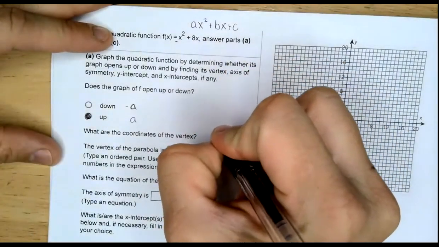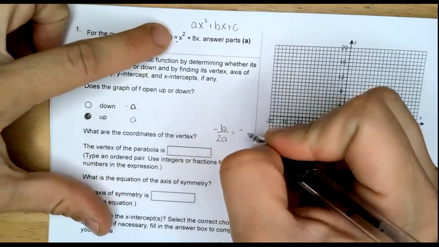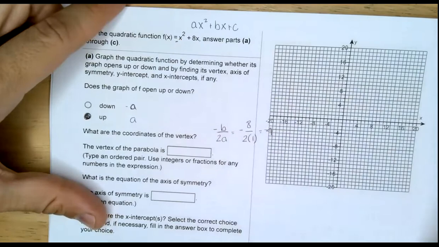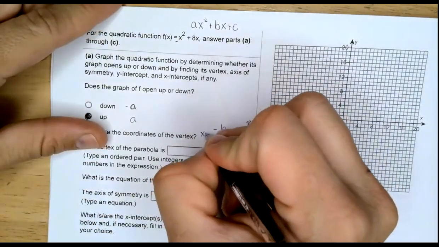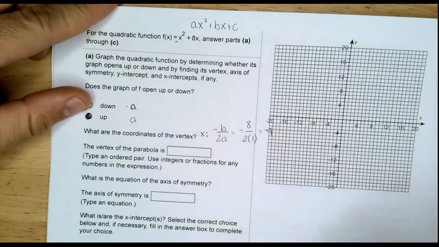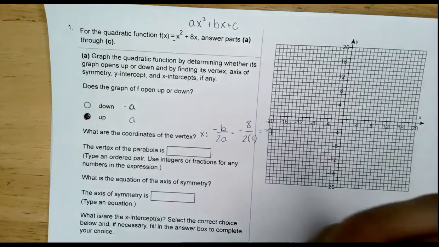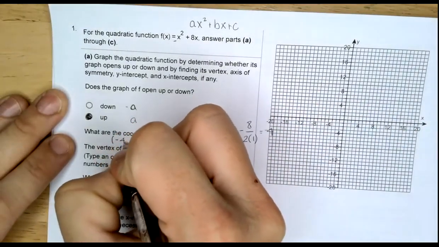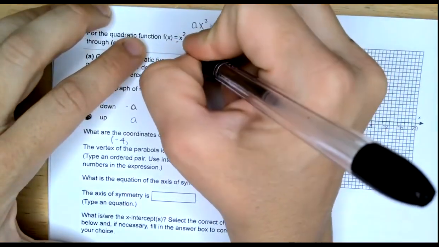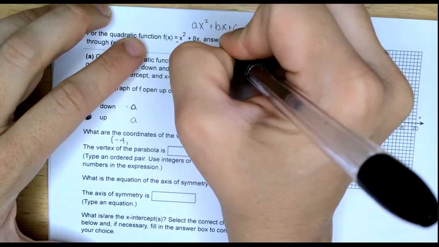Remember, the formula for the vertex is negative b over 2a, which is, in this case, negative 8 over 2 times 1, which is negative 4, right? And that's just the x value. Sorry, it's been a few days since I've done this. The x value is a negative 4. And then to find the other half of that pair, take the negative 4 and plug it back into your equation. So my equation is x squared plus 8x, so that would be negative 4 squared plus 8 times 4.